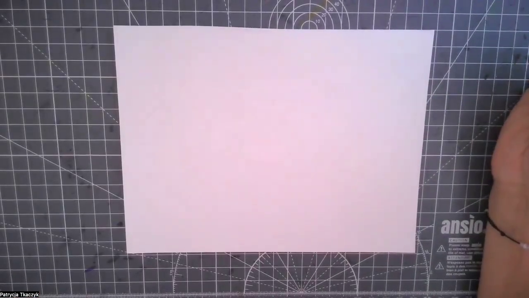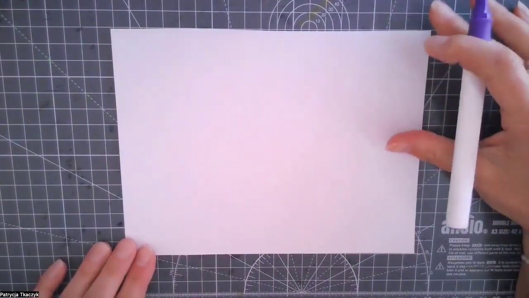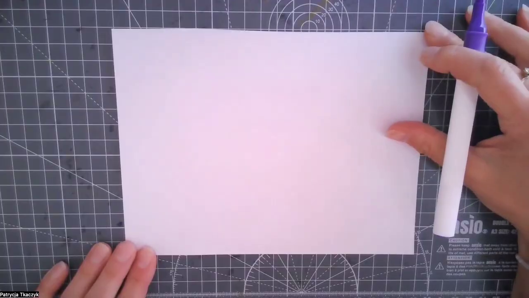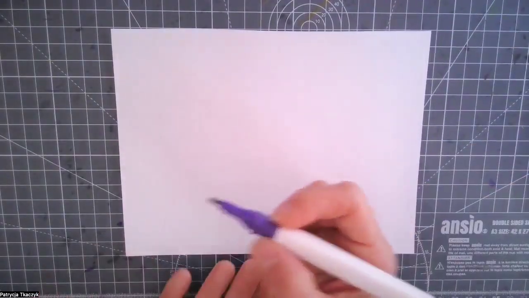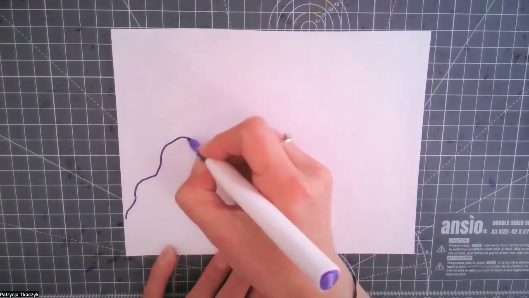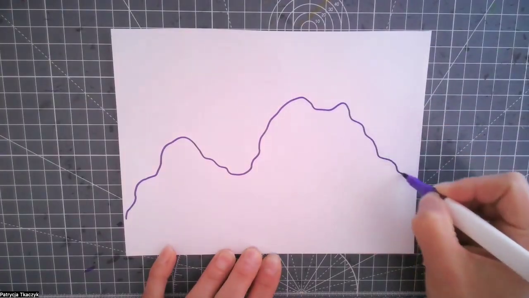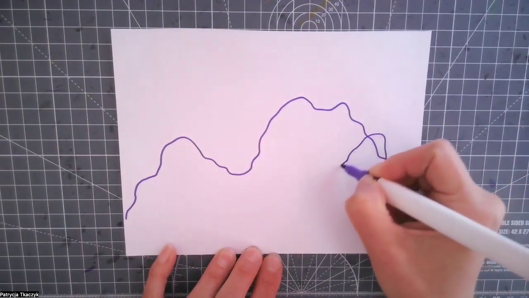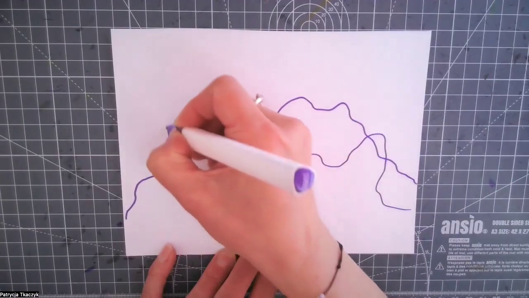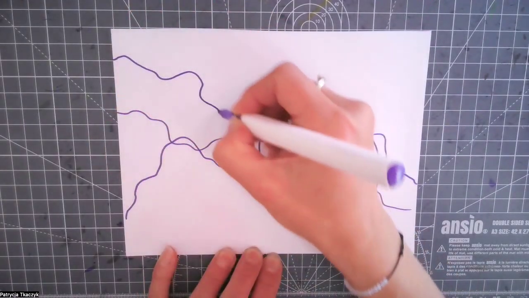Hello guys, I'm here today to show you how to do rounding in Neurographica. We have all already learned how to draw neurographic lines, and I'm going to draw a few and then show you the rounding, how to do rounding properly. So we have here one line, we have a second line, they intersect. Let's draw another line.